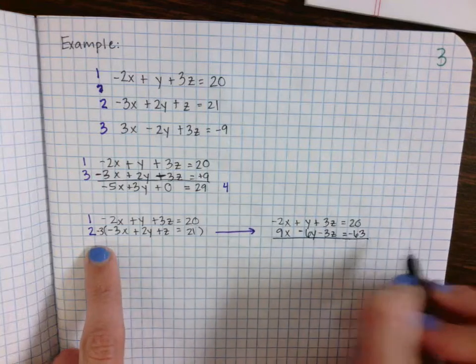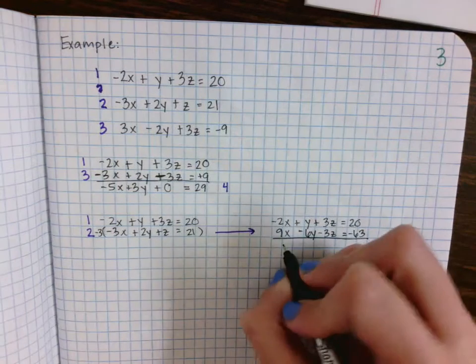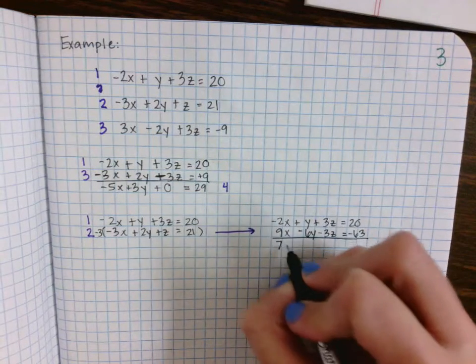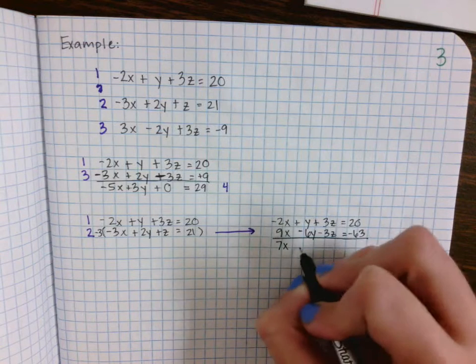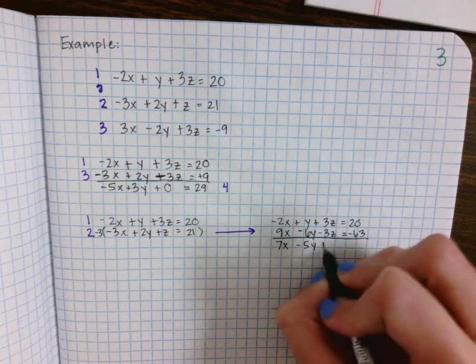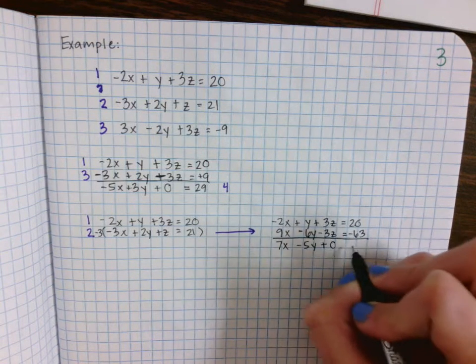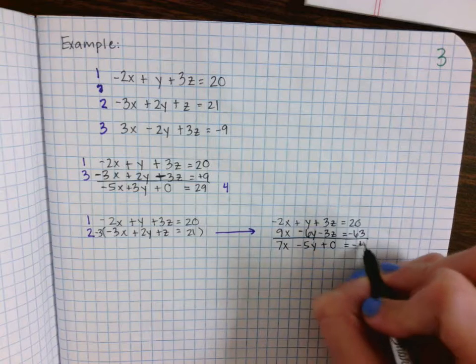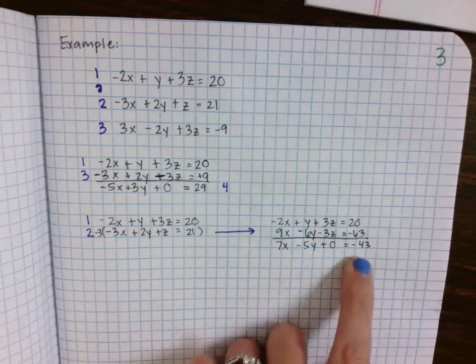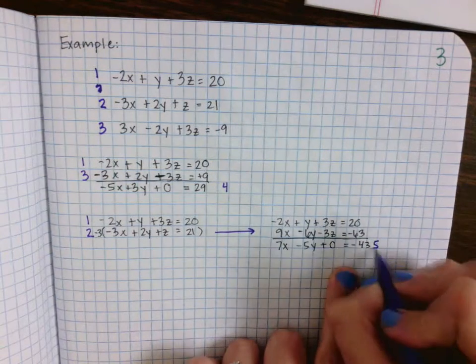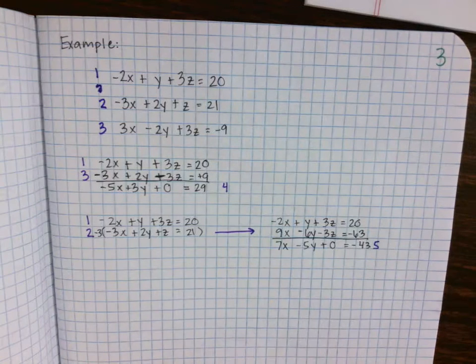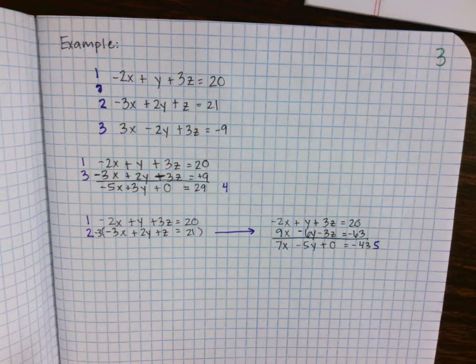Okay, so we're going to have a new equation. So we're going to have negative 7x minus 5y plus 0 equals negative 43. So this is going to be our fifth equation. So now we have five equations.